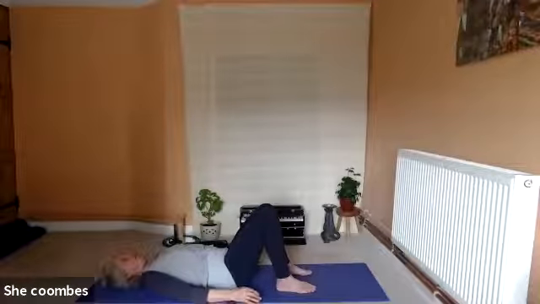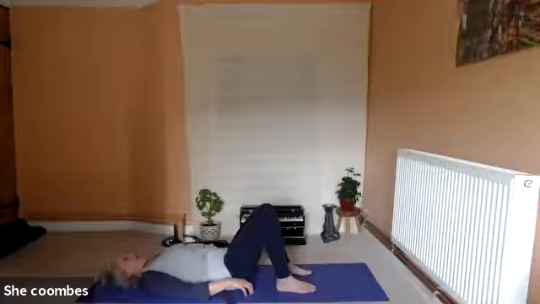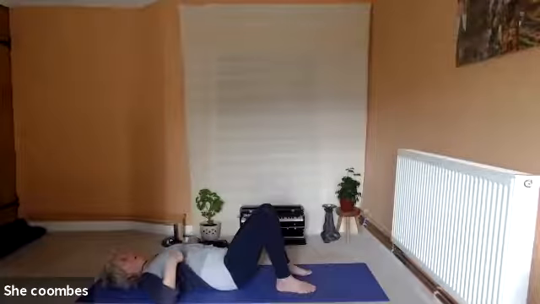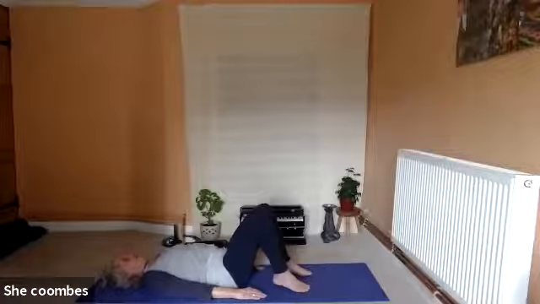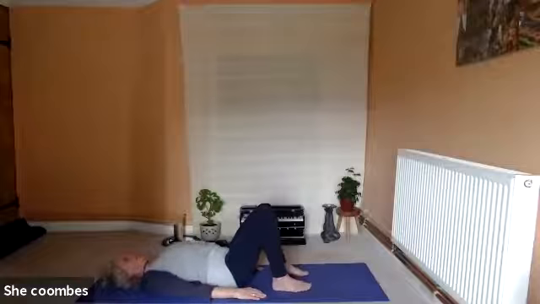And then turning your palms down. We're going to build up another sequence here, which involves half bridge and the lying twist. And we'll build it like Lego, really.